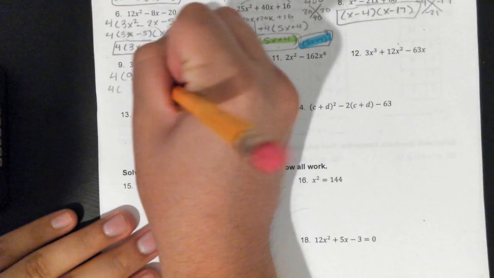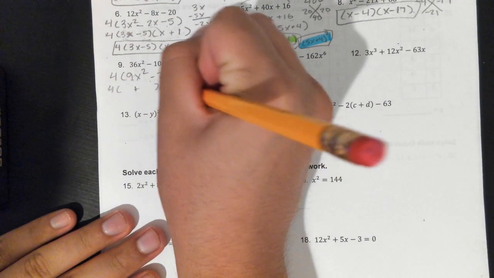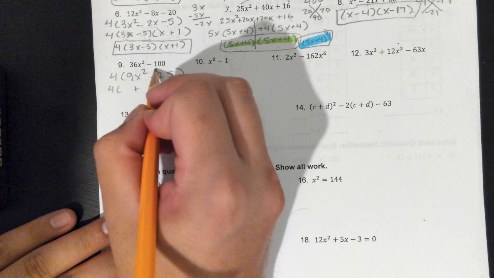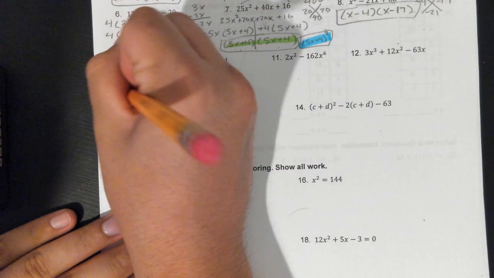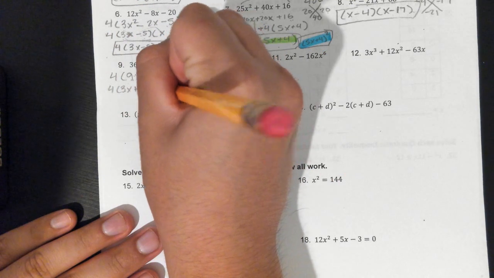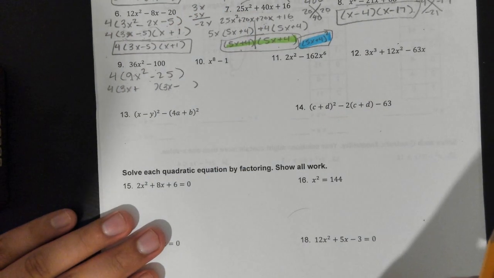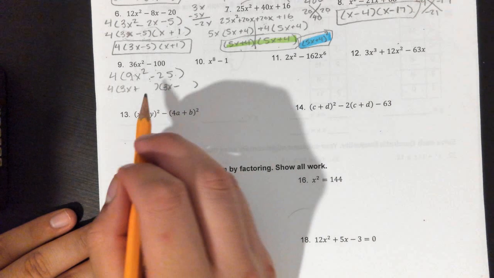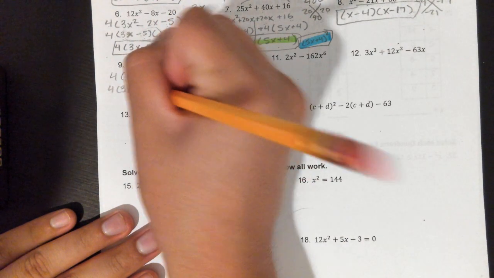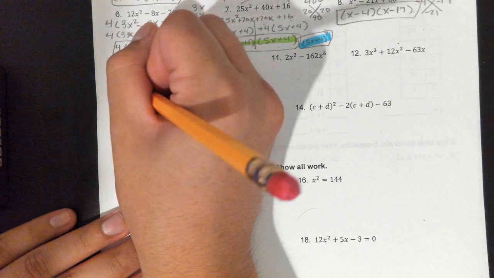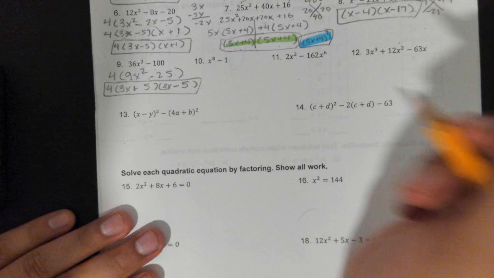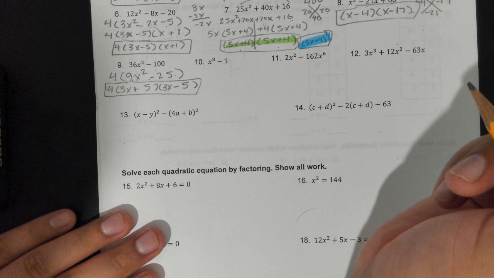So we got two sets of parentheses. One has a plus, one has a minus. 9x squared, you would get that with 3x times 3x. And then to get negative 25, you would need plus 5 times negative 5. So these would be your factors: 4, 3x plus 5, 3x minus 5.